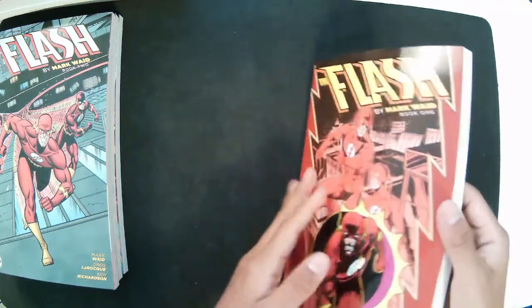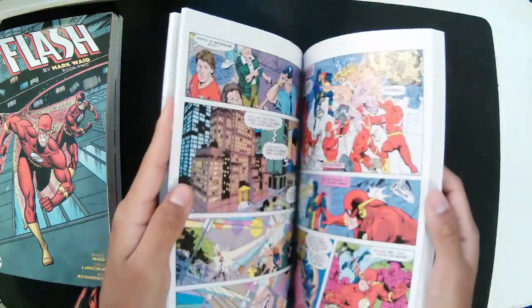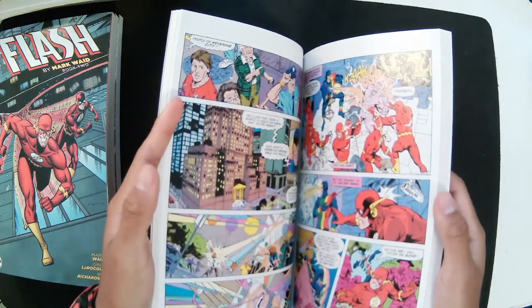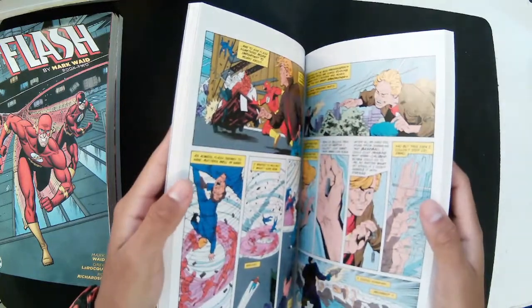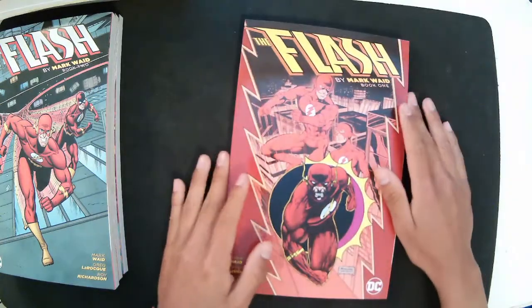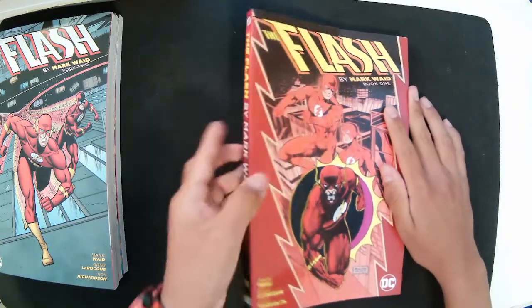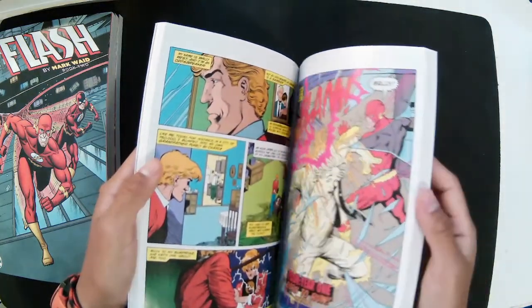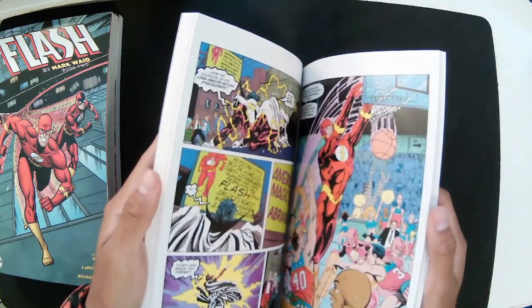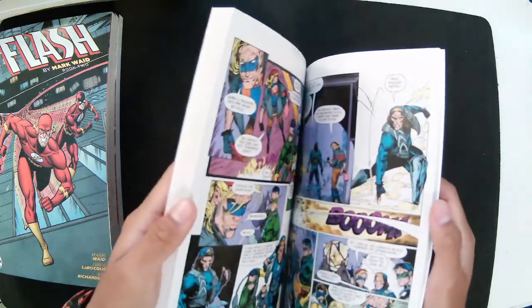And so to start off, I feel like this is a good starting point, and the reason why is because a short miniseries in this book is the story known as Born to Run, and the story is really just of how Wally West became the Flash, and I feel like this is a good place to start off.